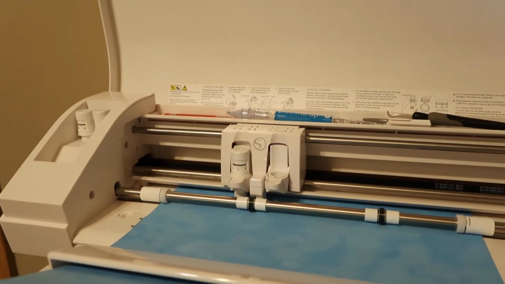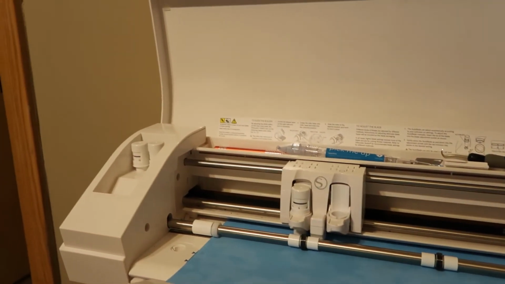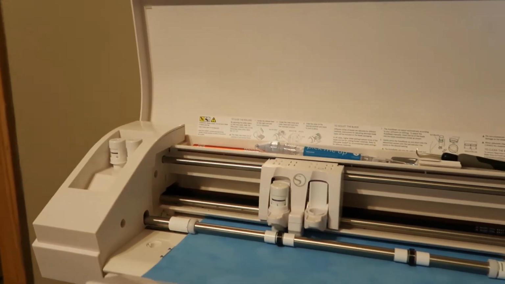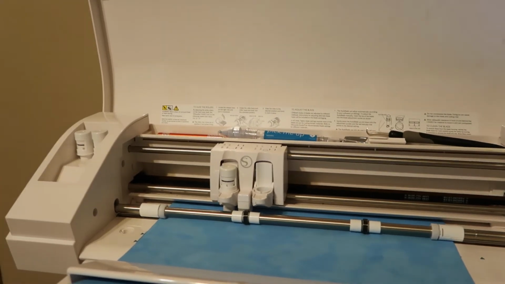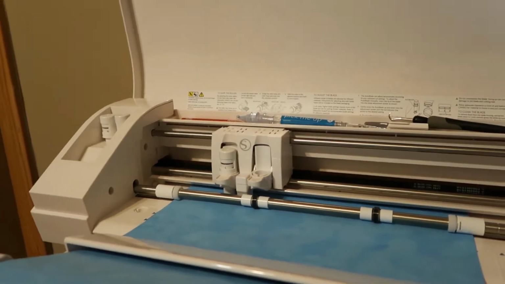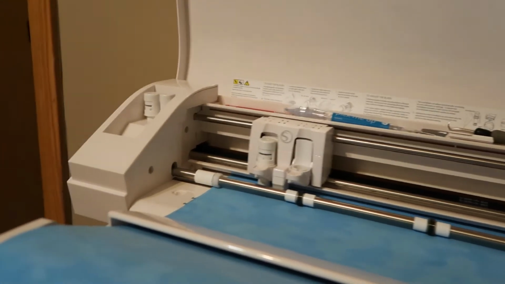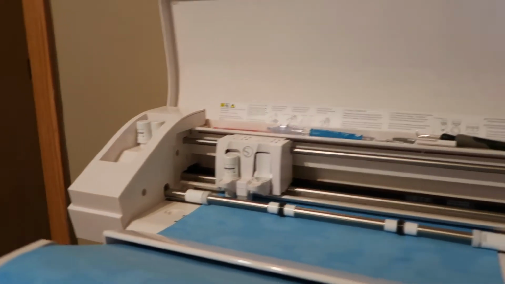But this is the second part of her shirt. I've already created the first part of her shirt. This is the wording for it. So I will show you the finished product once this is completed.